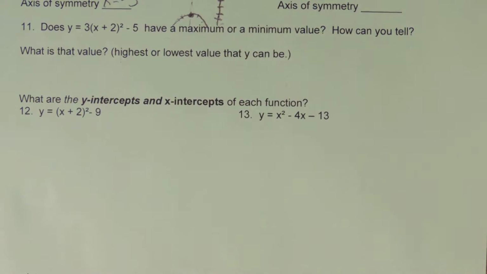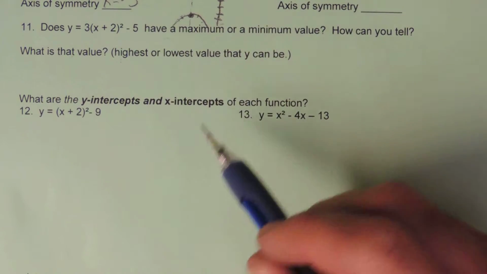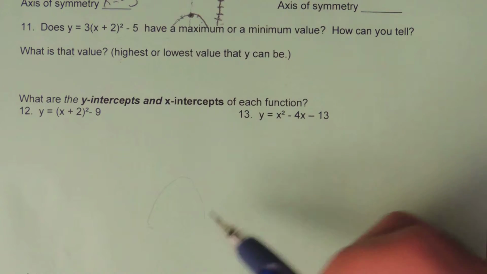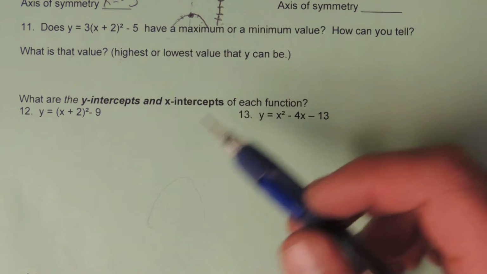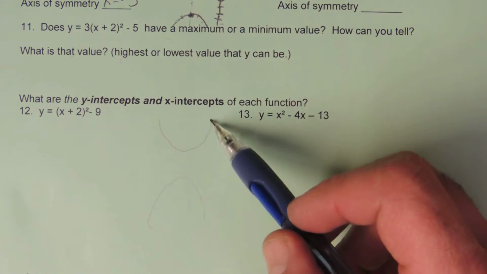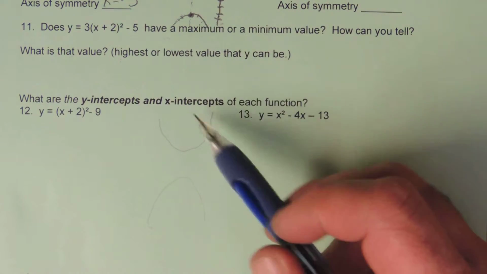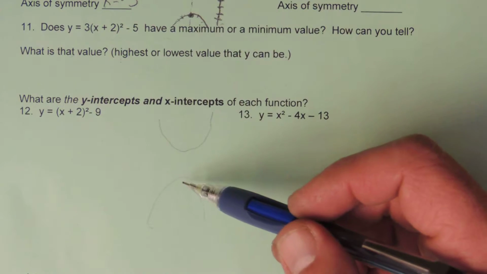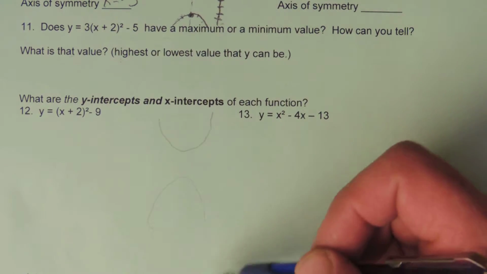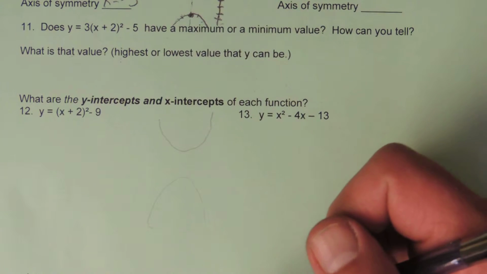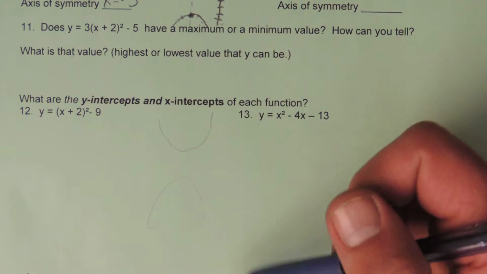or a minimum value? Maximum value means that's the highest point. The graph would look something like this. Minimum value means you have a lowest point. The graph would look something like this. In this graph, I have no maximum point because it goes on for infinity. Here I have no minimum point because the graph continues to go down. There's no minimum point. There's no point where there's nothing left below that.